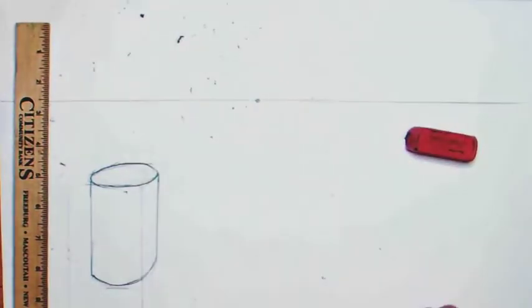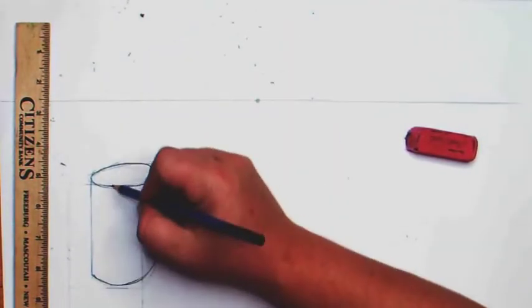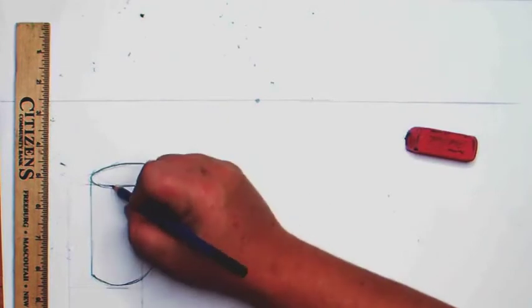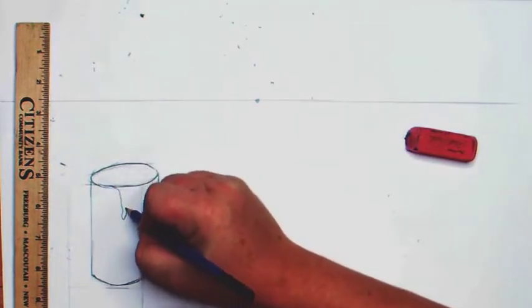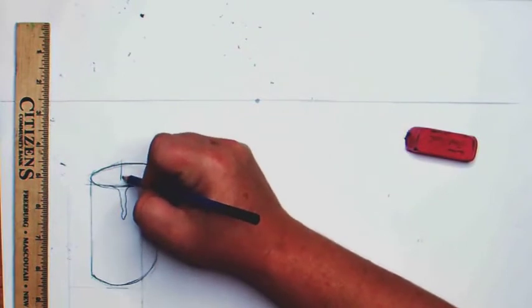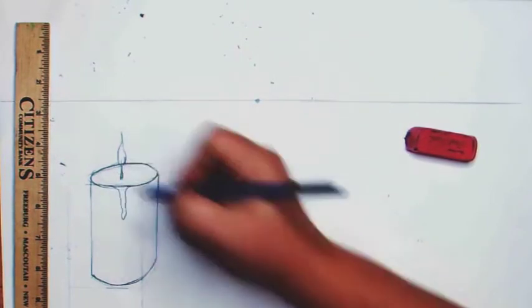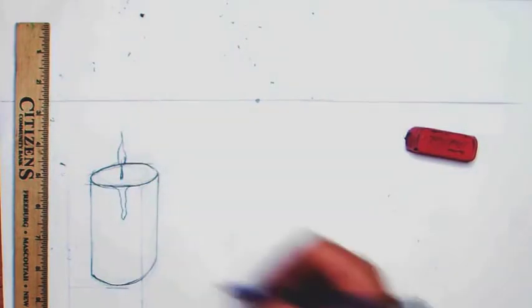Alright, you can see there we have our cylinder form. Now sometimes you can take these and turn them into other things, like if you want to create a little drip here, maybe this is a candle. Just do something like that.